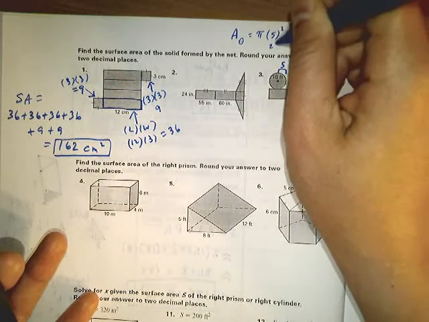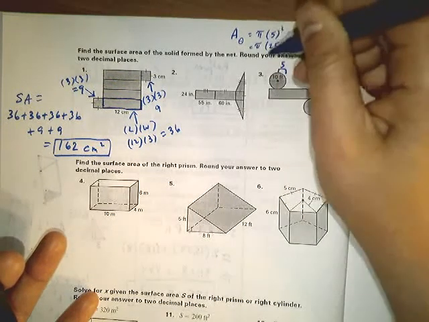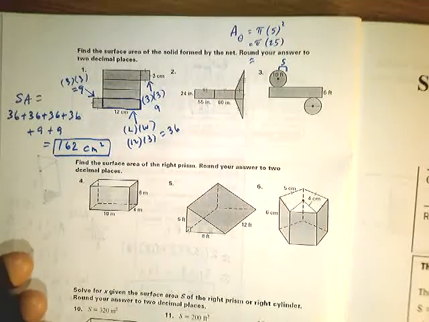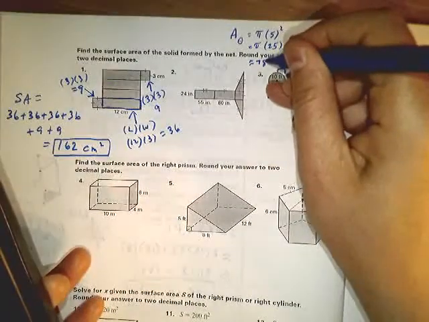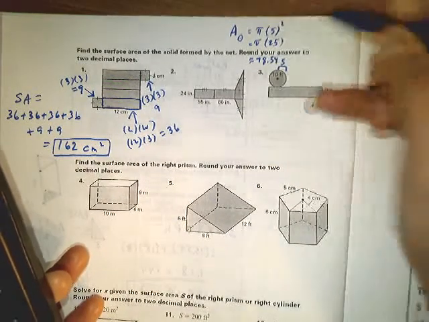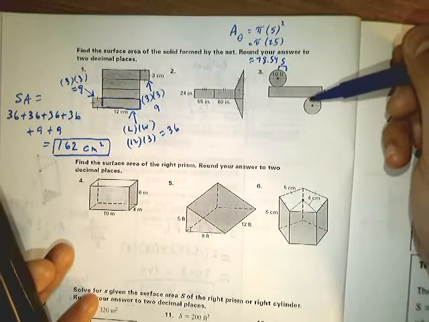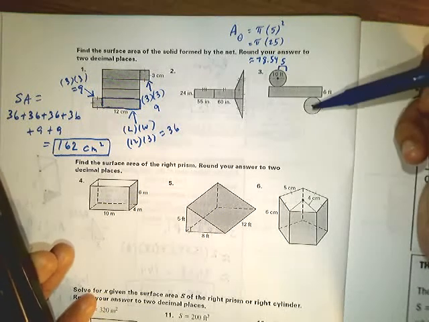If I don't forget to square first, 5 squared is 25. So I would get the area of this circle to be about 78.54 square units.